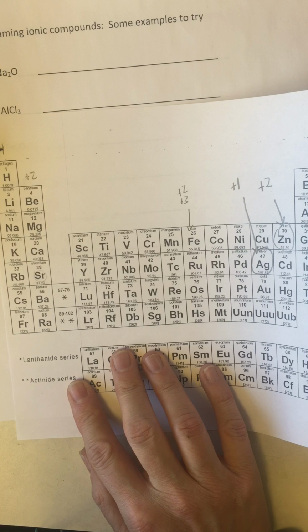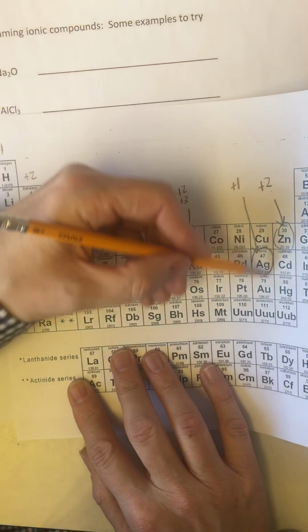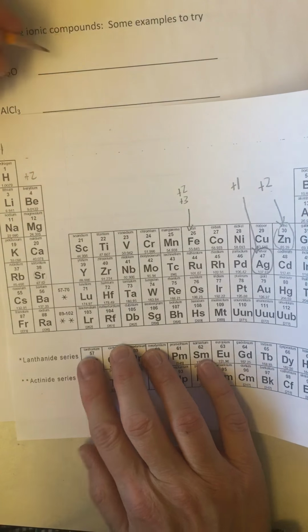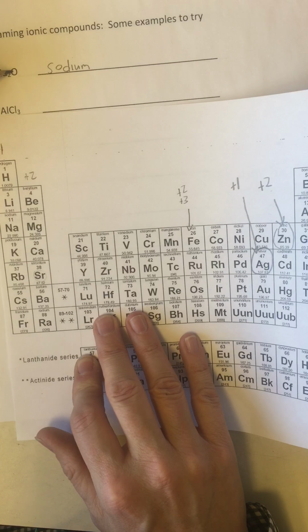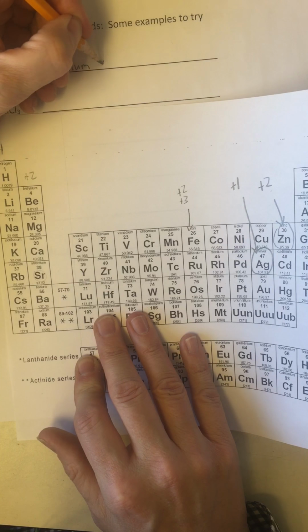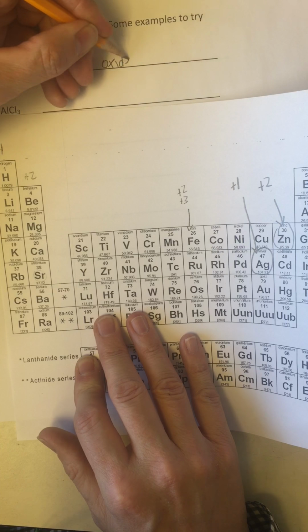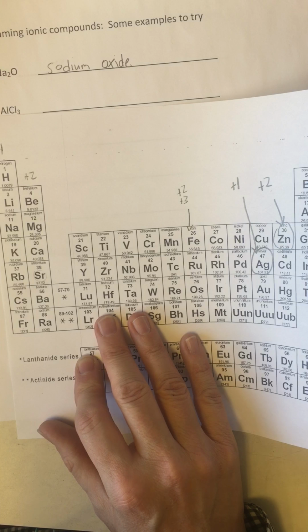First column, +1. If it's not a transition metal, you can just give the name of the element. So sodium. There's the nonmetal. Oxygen. Oxide. Okay? Nothing fancier than that. Just the name of the metal, name of the nonmetal, change it to -ide.